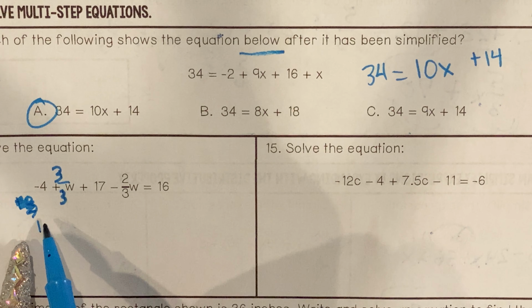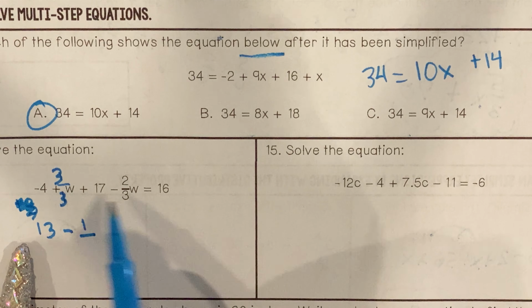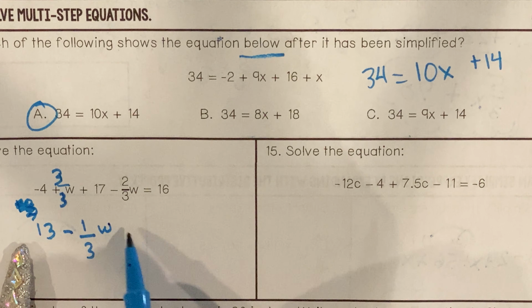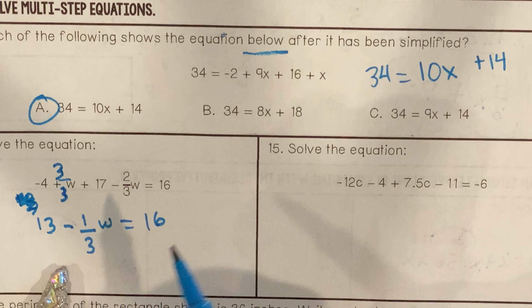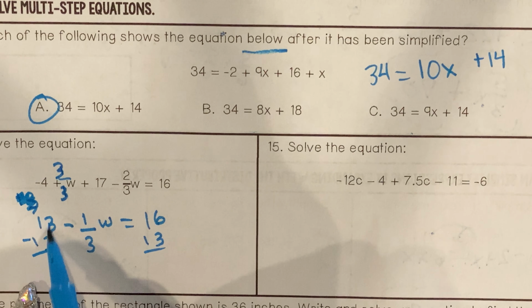So let me move this down. So that's just 1, and then the denominator is going to stay the same. Keep my W equals 16. Now I have a two-step equation that I can work with. I'm going to subtract 13 from both sides.